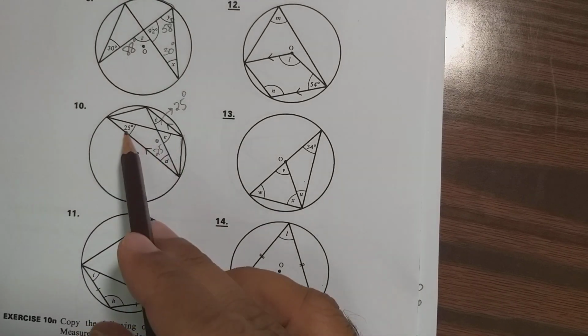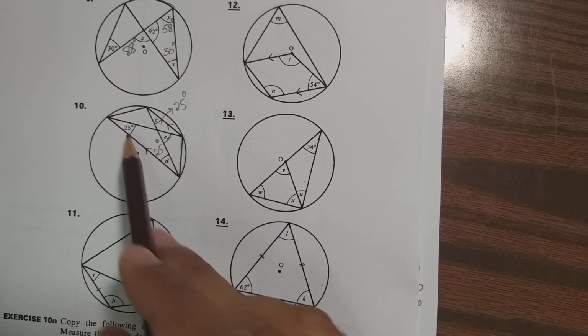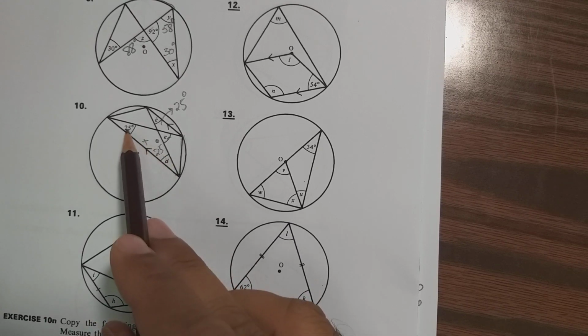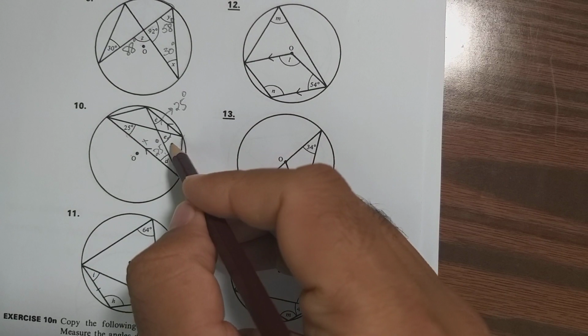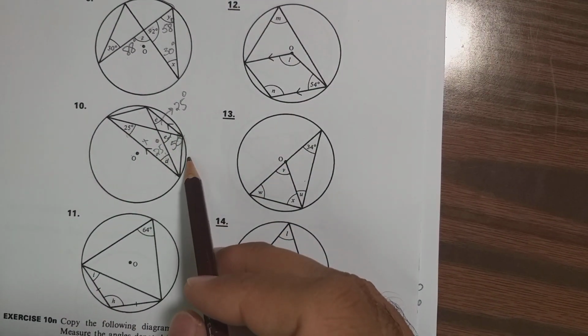Again, the remote angle method. So the exterior angle must be equal to the sum of the opposite interior angles in a triangle. If you add these two angles, it would be 50. So angle E equals 50 degrees.